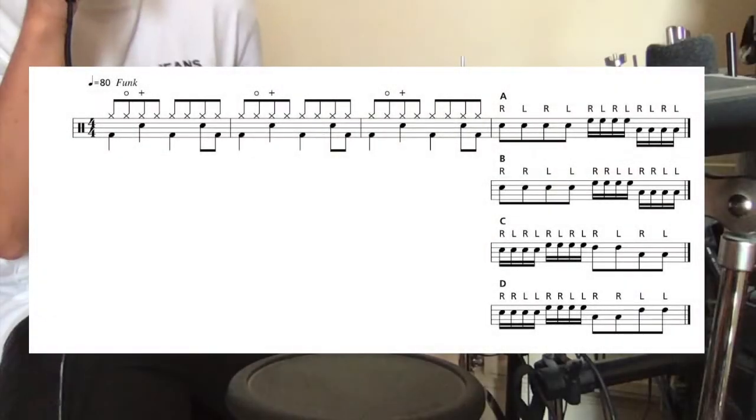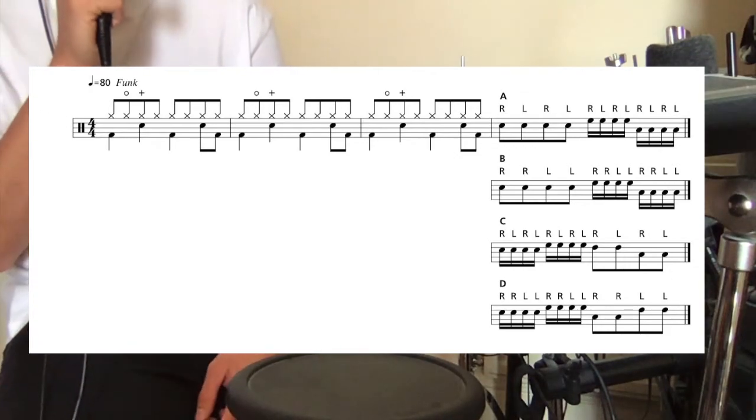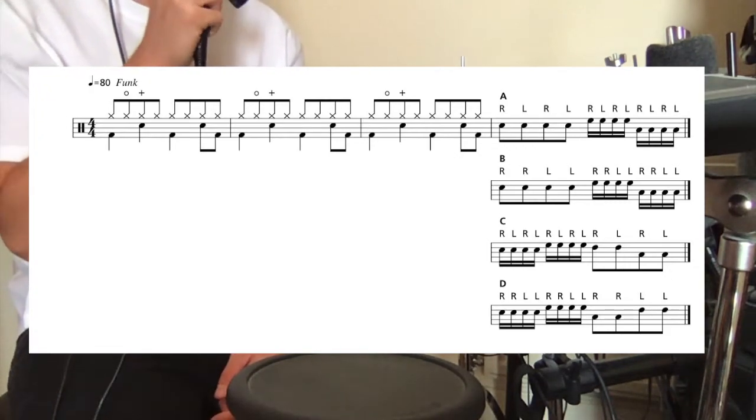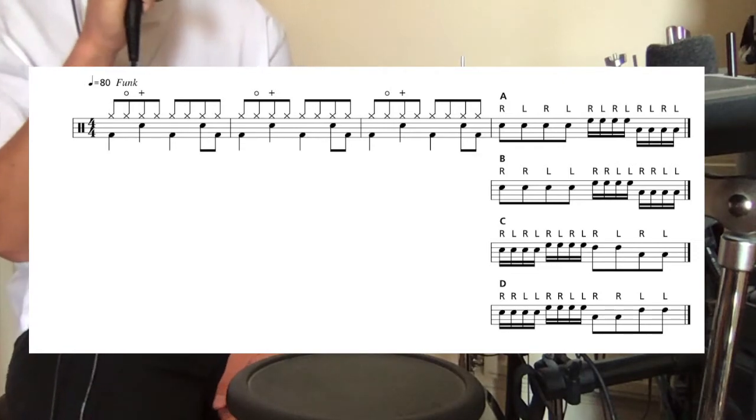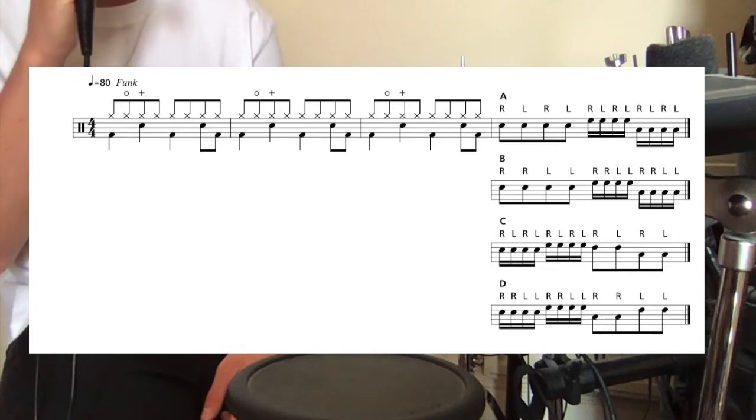So I'm going to do a little mini series on drum fills, and this is the first lesson. Cool, so if you take a look at the screen, you can see we have a drum groove and we have 4 drum fills. So what I'd like you to do for the moment is just take a look at the drum fills. So we have A, B, C and D.